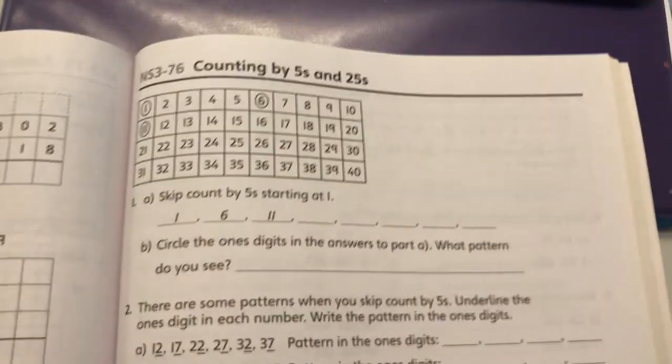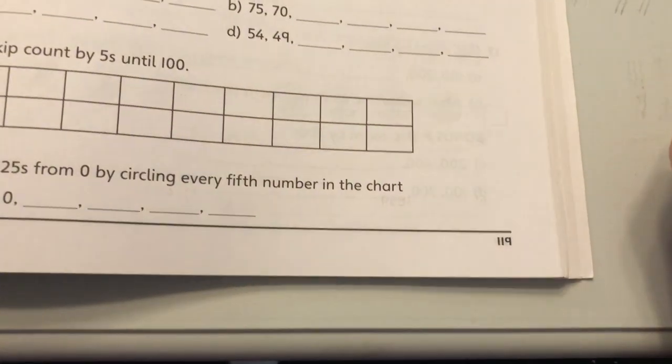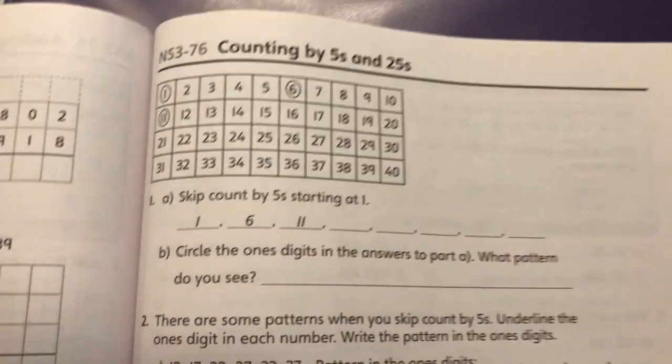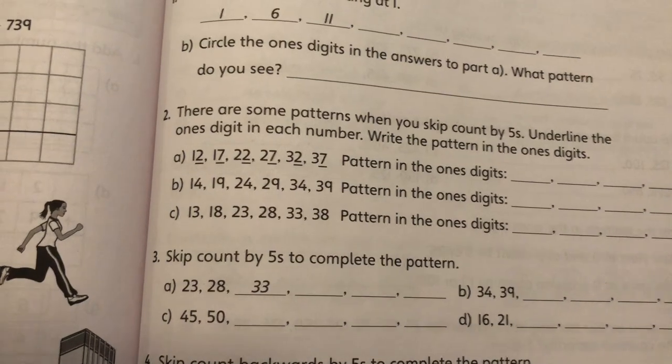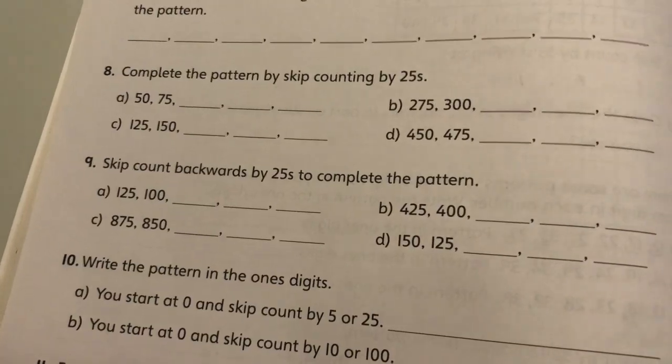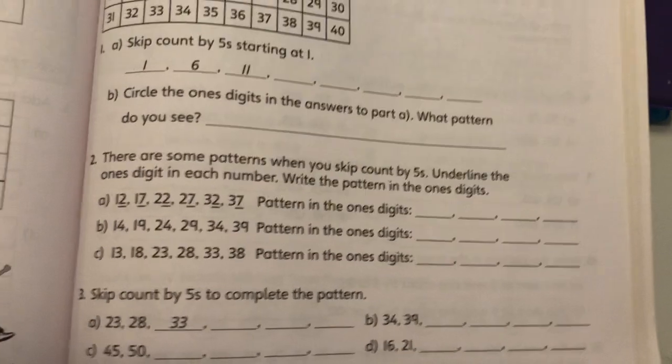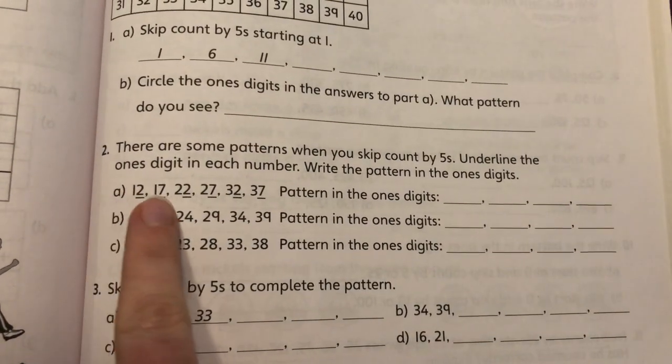All right, let's actually look at our book now. You can turn to page 119 and we'll go over the questions together. Let's take a look at what numbers you're going to be doing today. So you are on page 119 and 120, the counting by 5s and 25s. This is going to be a pretty easy one for many of you. So you're going to do number 2 all the way to number 9, which sounds like an awful lot, but it's really not.